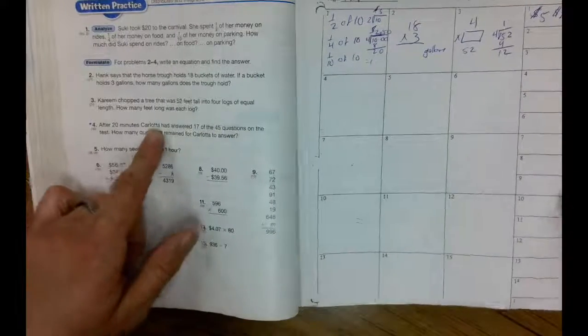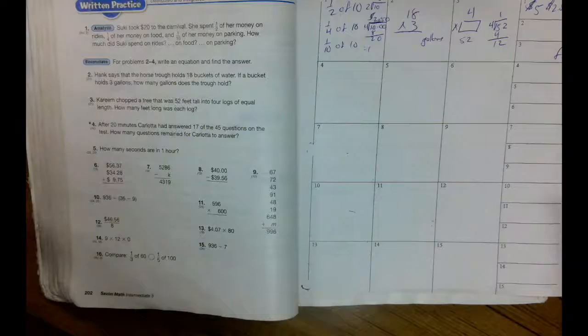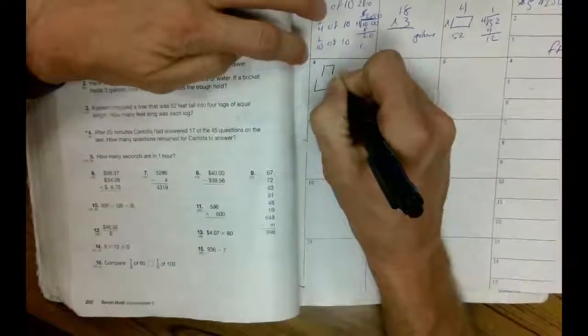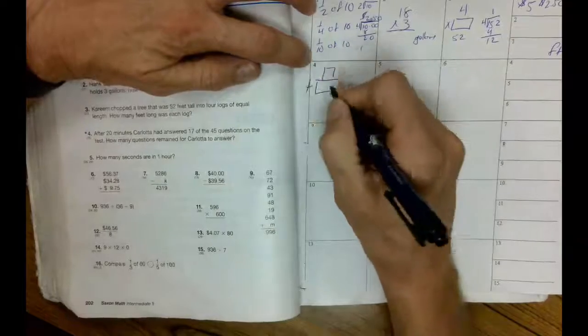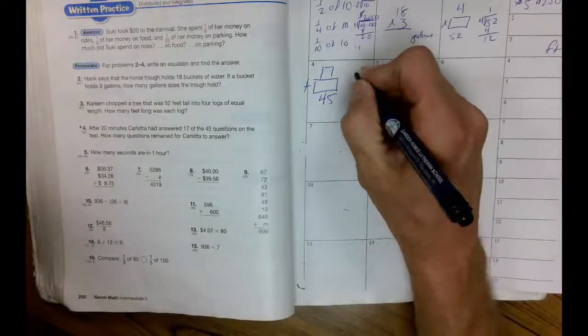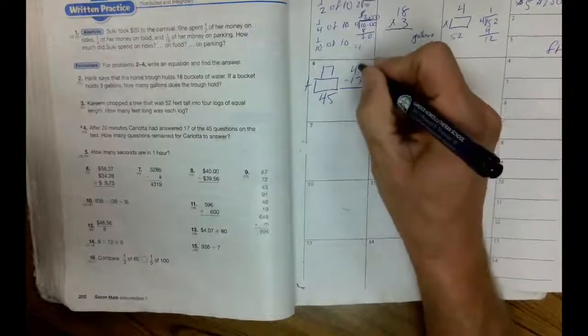All right, number 4. After 20 minutes, Carolette had answered 17 of the 45 questions on the test. How many questions does Carolette have left? So she started the test at 17. She did a bunch more, for a total of 45. So we had a missing add-in. Anytime we have a missing add-in, we're going to subtract. Good. 45 minus 17.